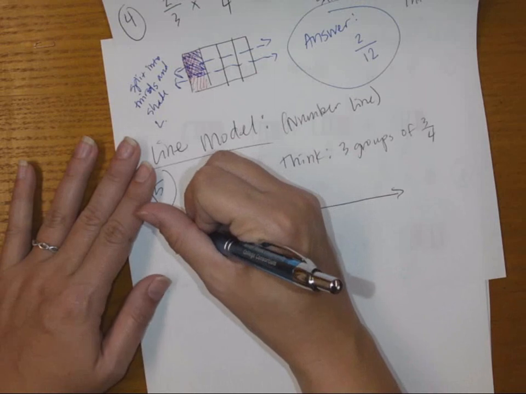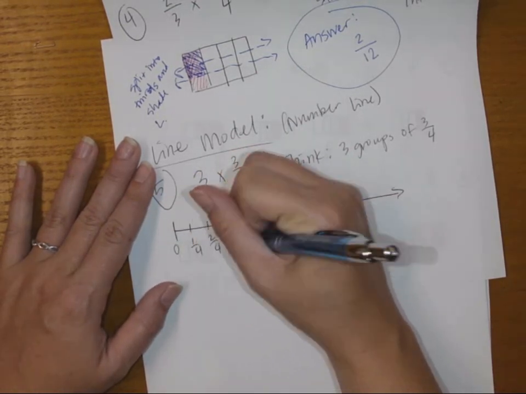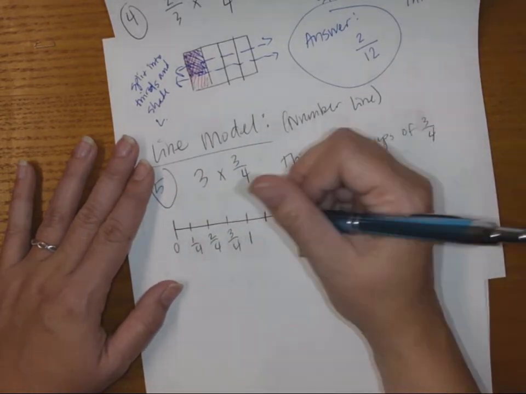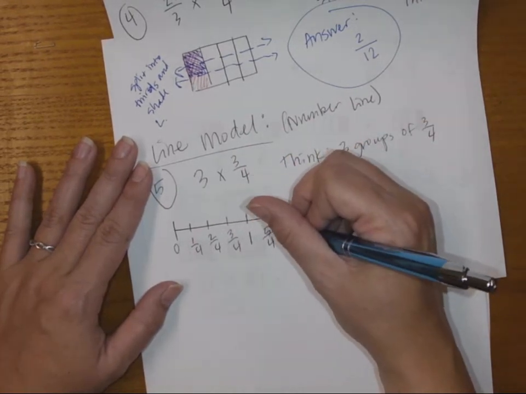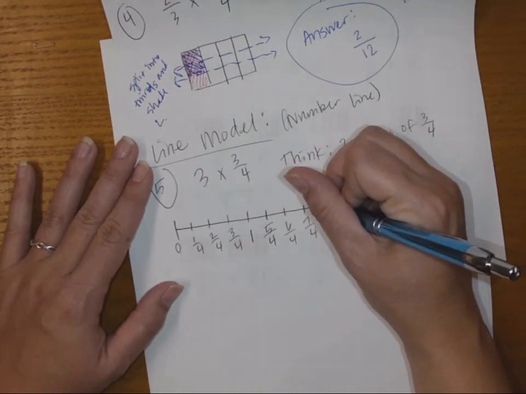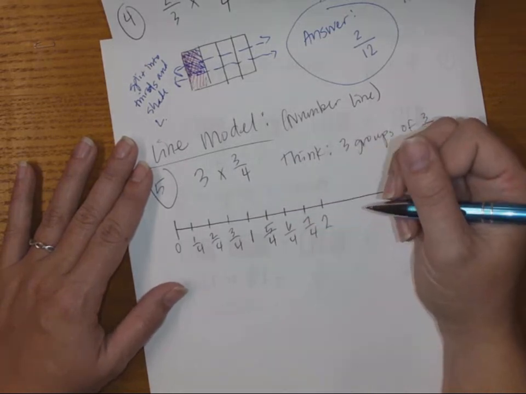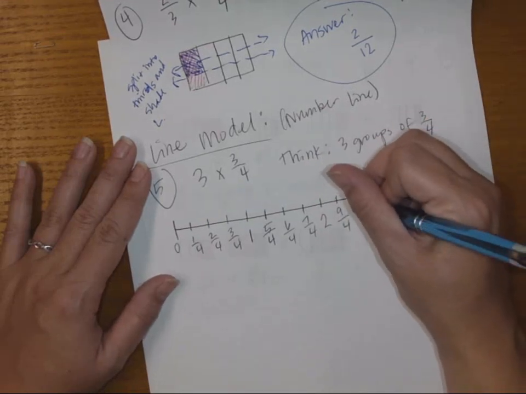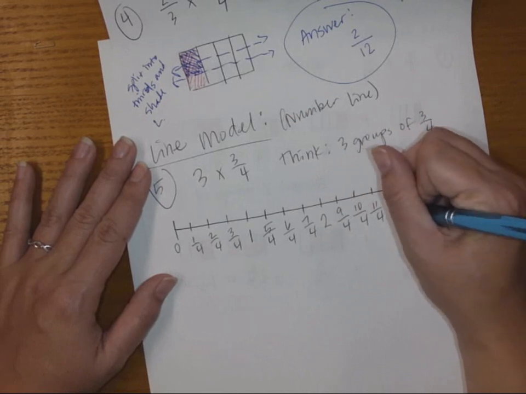So starting off with 0, here's 1/4, here's 2/4, here's 3/4, here's 4/4, which is a whole. Here is 1 1/4, or you could write it as 5/4. Here's 1 2/4, or 6/4. 1 3/4, you could write as 7/4. 1 4/4 would be 2 wholes, or 8/4. 9/4 or 2 1/4, 10/4, 2 2/4, 11/4, and then 12/4 would be 3.